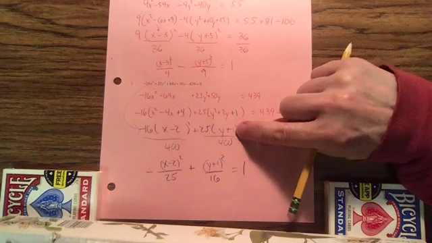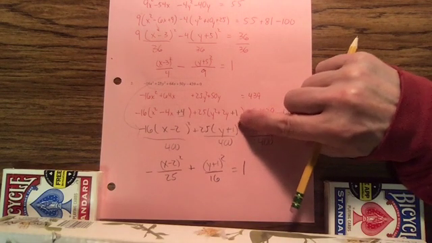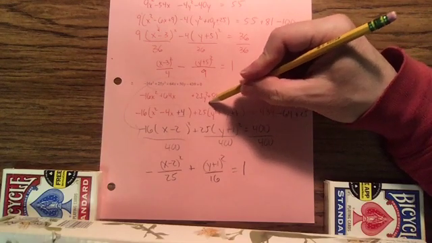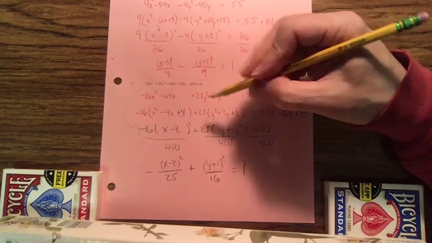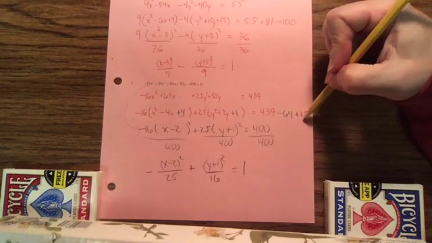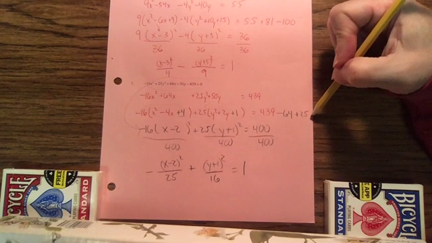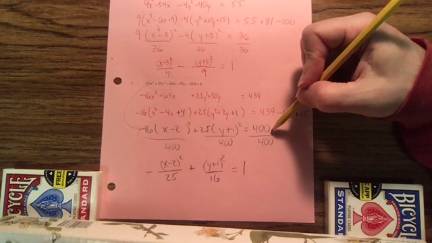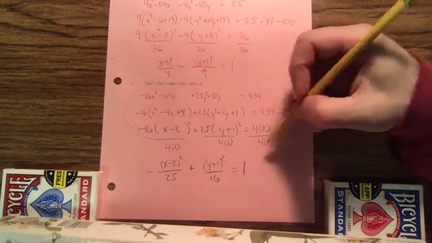Take half of that 2y, which is positive 1, square that. 1 squared is still 1. 1 times 25 is 25, so we have in effect added 25 to the left, add 25 to the right. Same final steps, combine these numbers, it's 400. Then divide everything by 400.